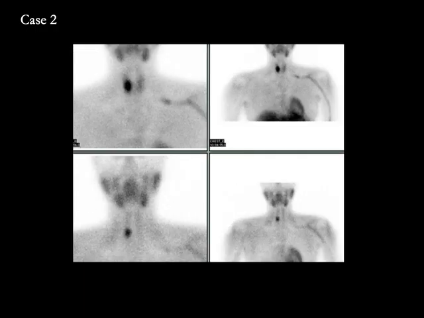Let's look at an abnormal scan now, case number 2. So on the early images, here we see focal intense uptake at the inferior pole of the right lobe of thyroid, which is seen here on the image of the chest. And on the delayed images, we see that the thyroid activity washes out, but the parathyroid adenoma remains.